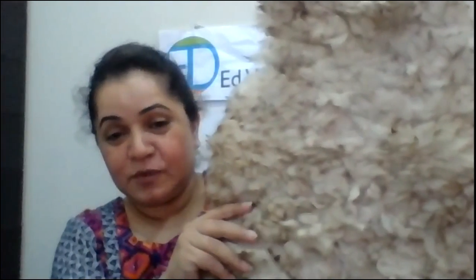We call it fur. This is the coating, the skin of the animal, and this is how, if we touch a sheep, we are going to have this kind of texture over here. See? So this is the fur of an animal. So we are going to discuss today about the fur of animals, right? So this is how it looks.